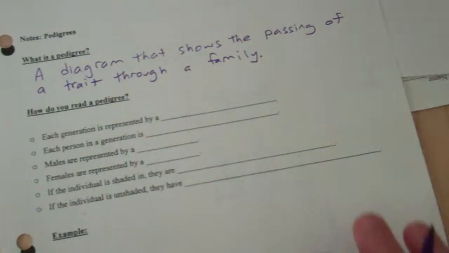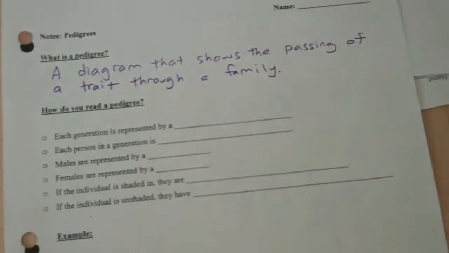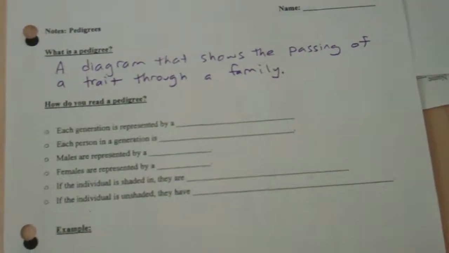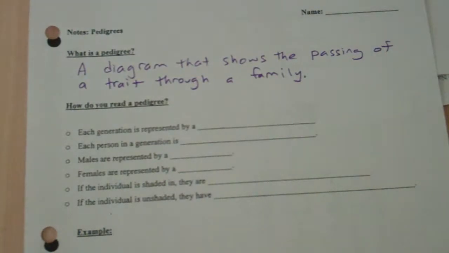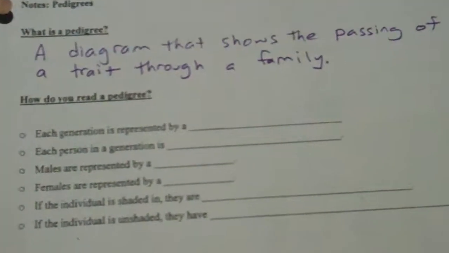Grab your notes. I know the notes are hard to see because it's far away from the camera, but just follow along. Alright, so what's a pedigree? A pedigree is a diagram. It shows the passing of a genetic trait through a family.